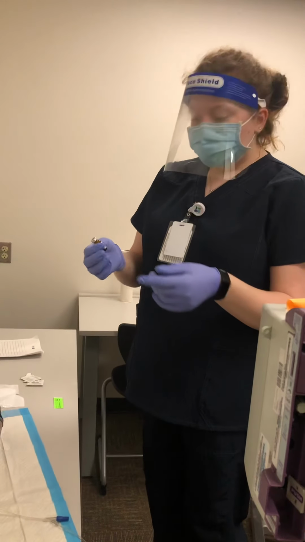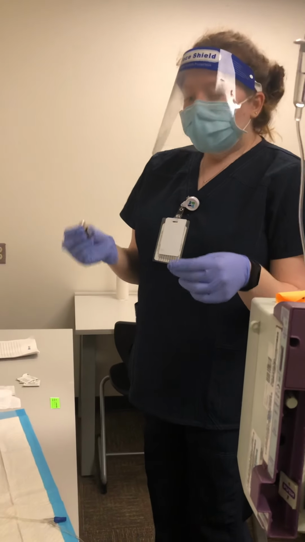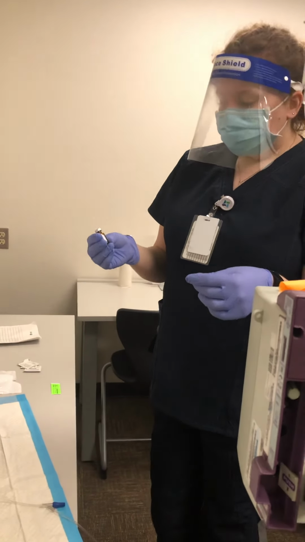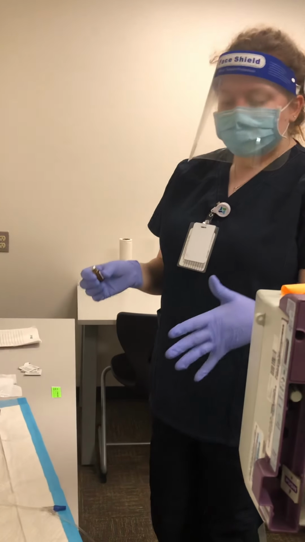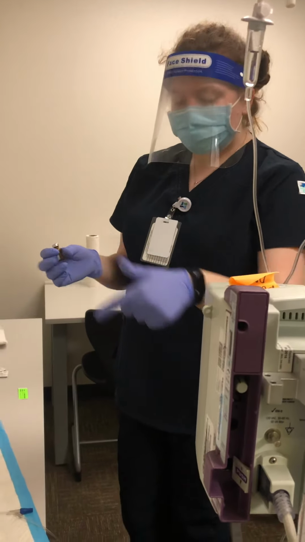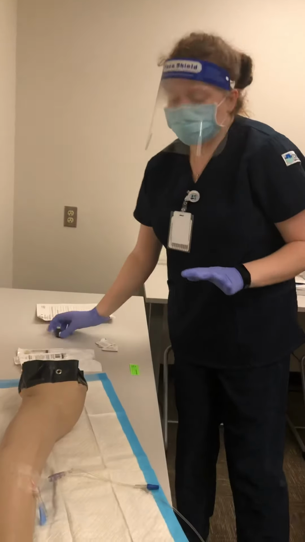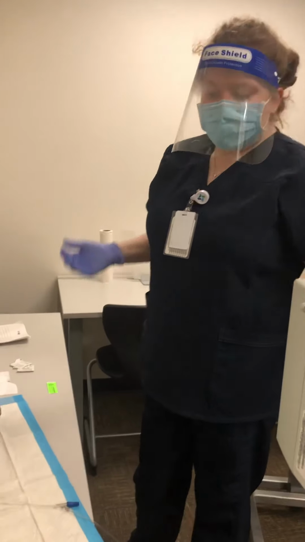When I go back to the bedroom, I'm going to either put this in the sharps if it's empty, or I'm going to get a second nurse as my witness, and we will waste it properly and put this in the sharps. So we're going to say that is done, and it's 2 hours later, and I am back.